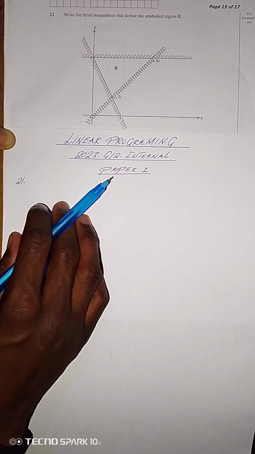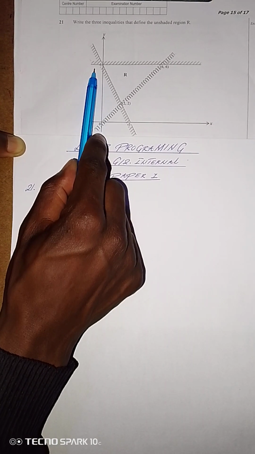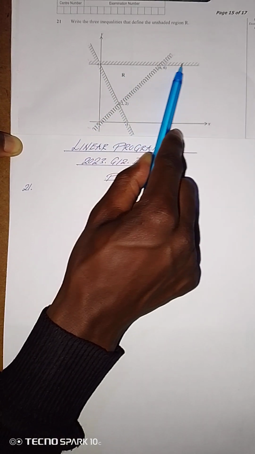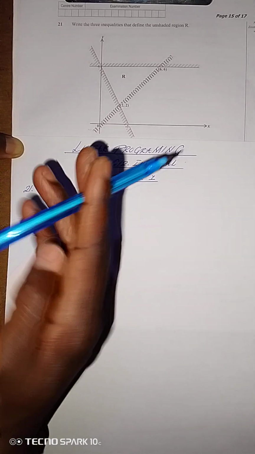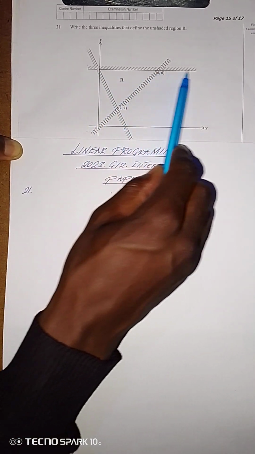So what you have to know is that in linear programming, we use less than, greater than, or less or equal to, greater or equal to. Those are what define the inequalities. So when you see a solid line, I'll show you what it means when it comes to the inequality. And when you see a dotted line, you will see that. Okay, so let's start.